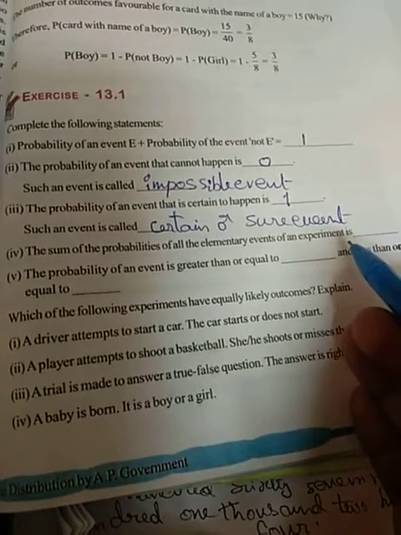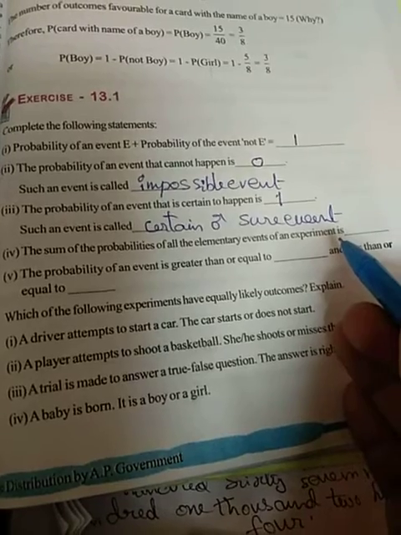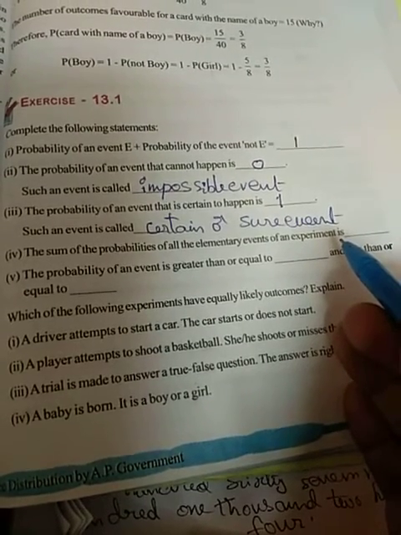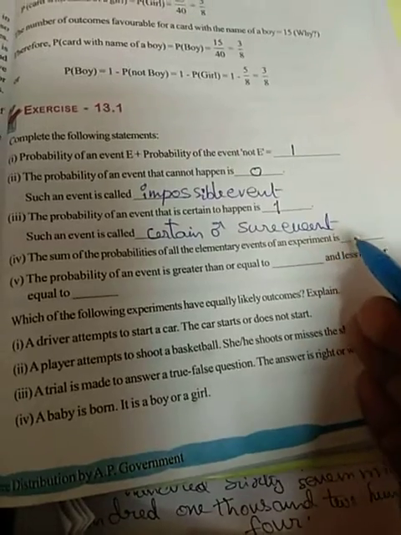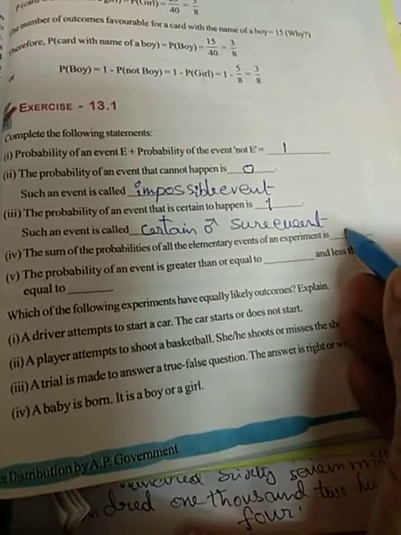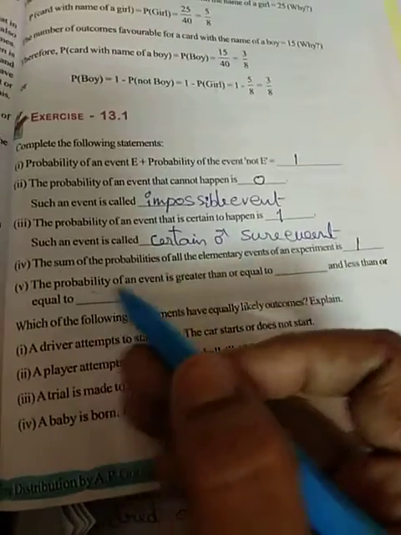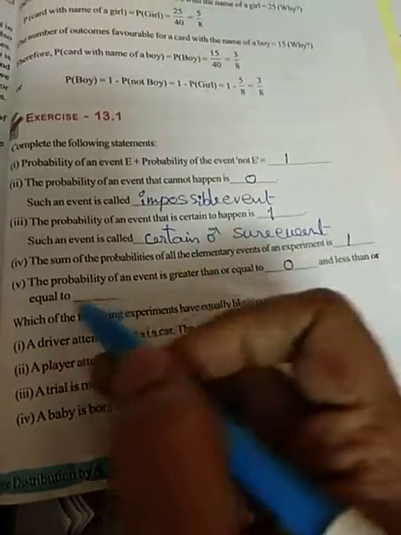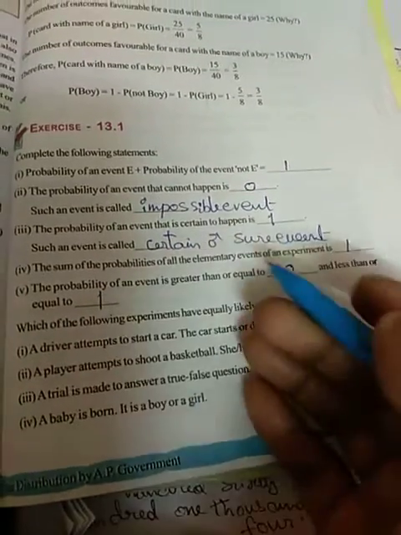What is an elementary event? If the favorable outcome is 1, then we call them elementary events. So the sum of all probabilities of elementary events is 1. The probability of an event is always greater than or equal to 0 and less than or equal to 1. So these are the blanks.